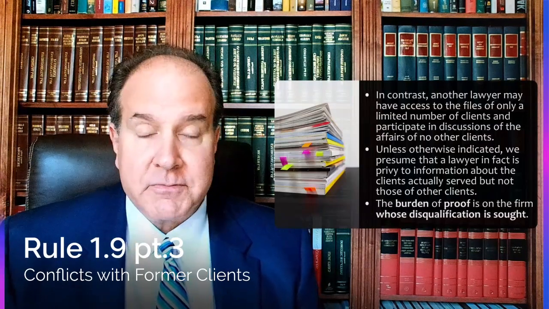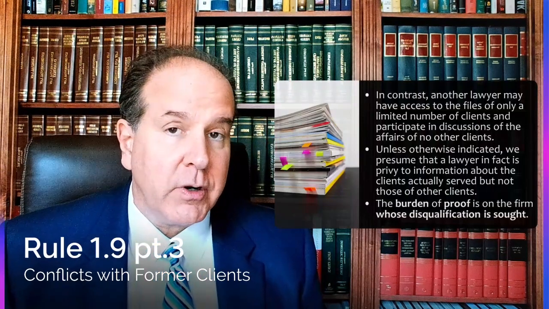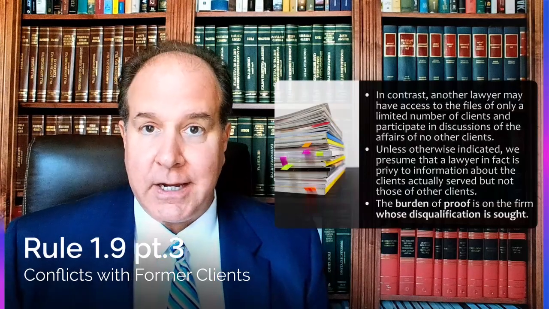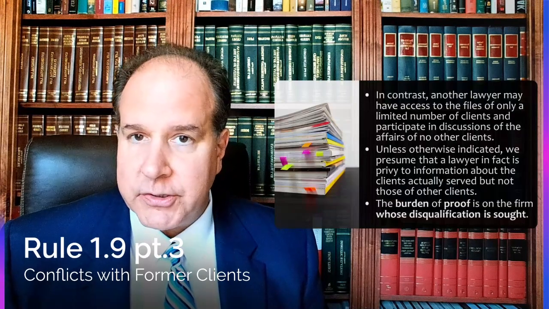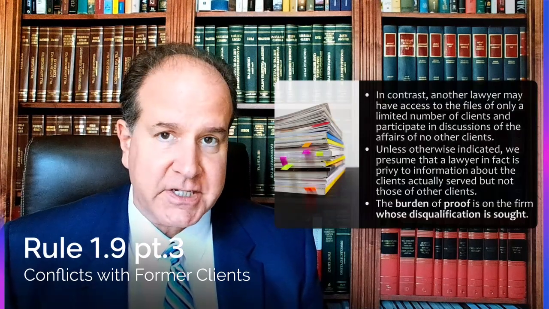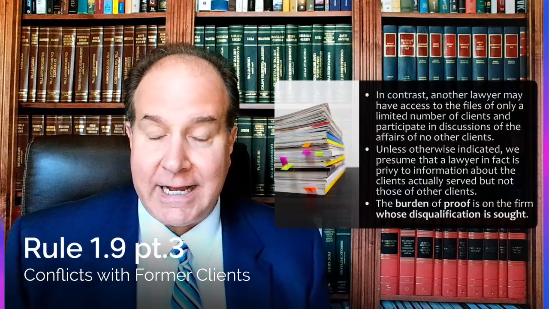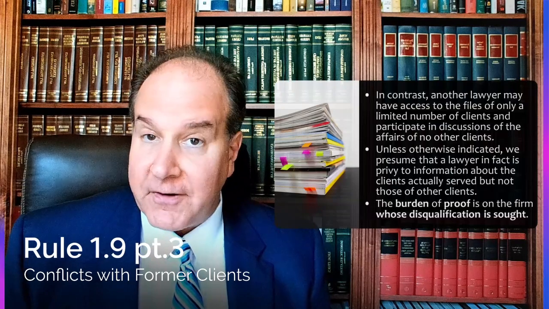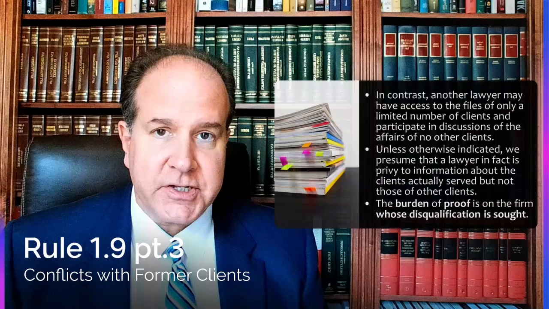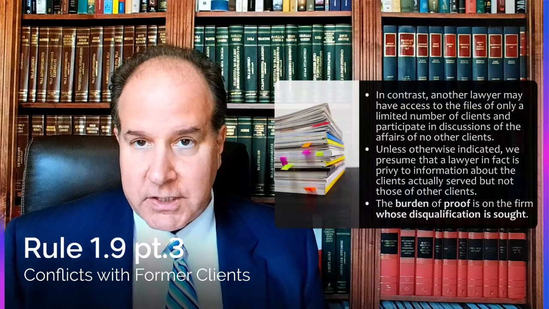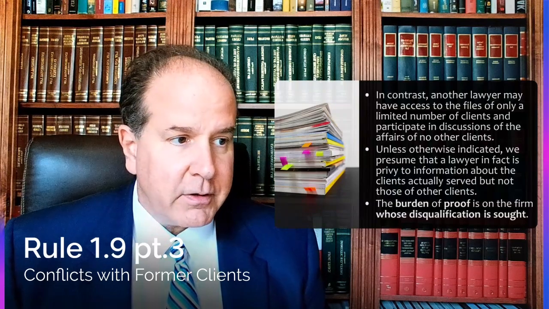And some firms, in order to limit the conflicts of interest that can arise, will limit your access on the network through their IT department to the files that you're actually working on, or the lawyers that you generally work with. You'll have access to their files and not others. So if you really didn't have even access on the network to the files related to certain clients, and you weren't ever involved in discussions, then we'll have a presumption that you weren't privy to that.